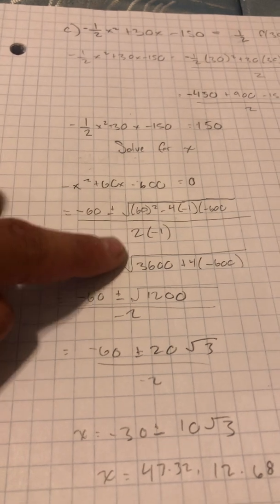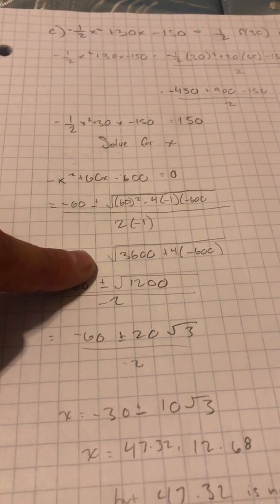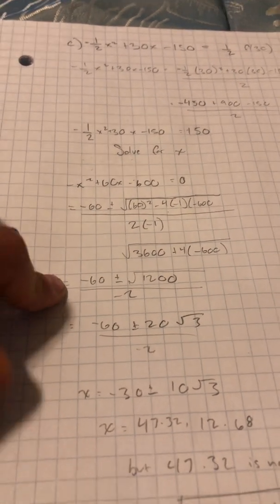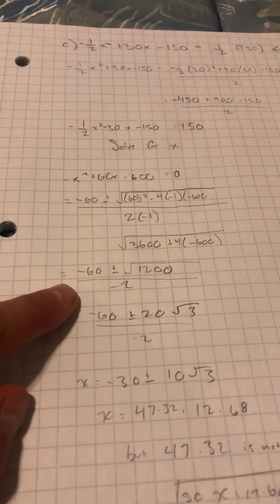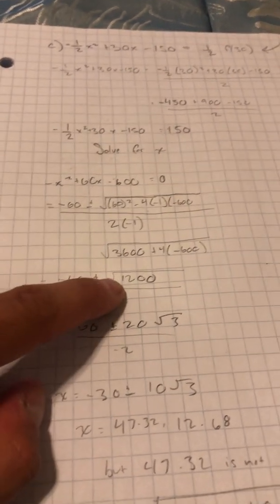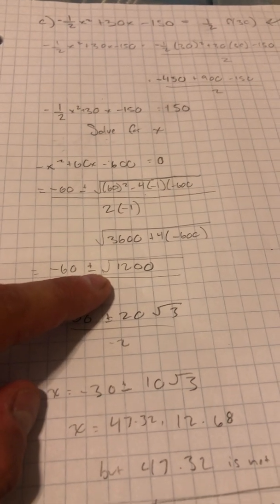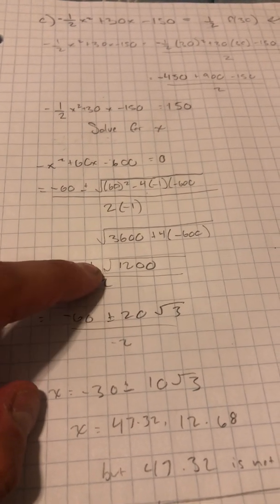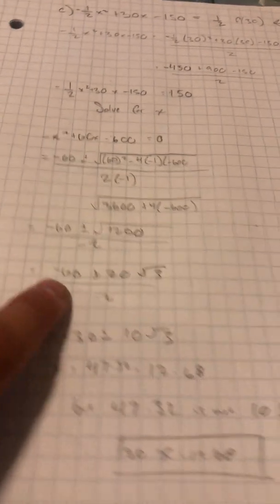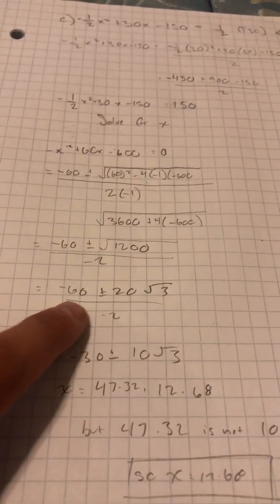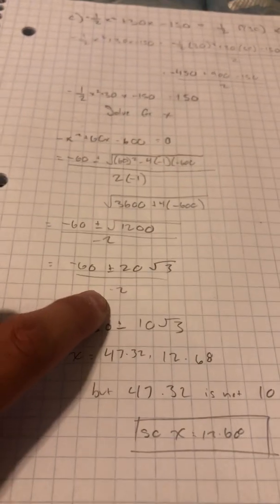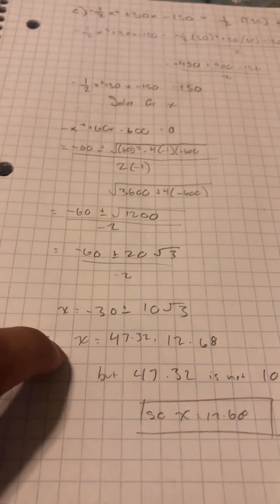I pretty much just plugged this into a calculator. I got negative 60 plus or minus the square root of 3600 minus 2400, which is the square root of 1200, over negative 2. The square root of 1200 can be broken up into the square root of 3 and the square root of 400, and the square root of 400 is 20, so we put that in front. That gets us negative 60 plus or minus 20 root 3 all over negative 2.